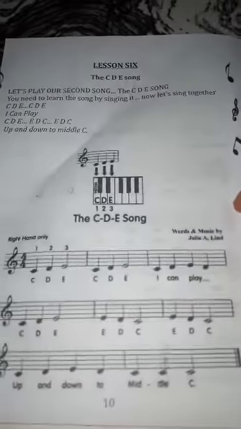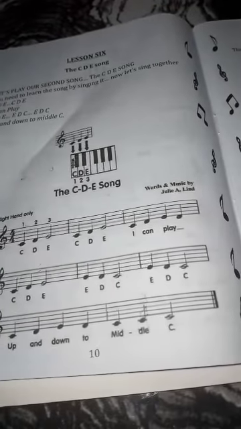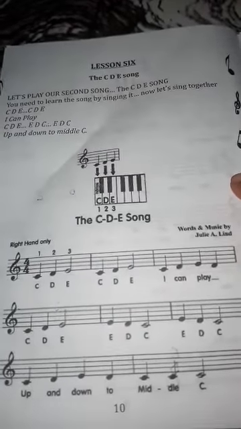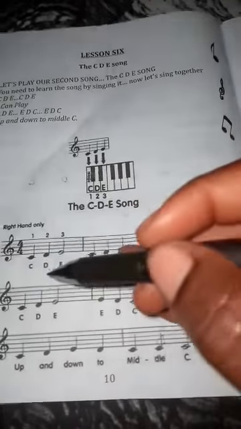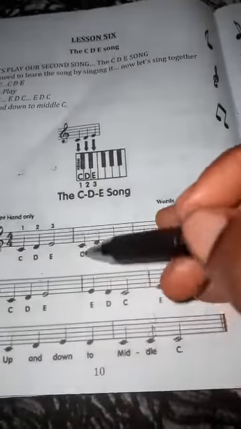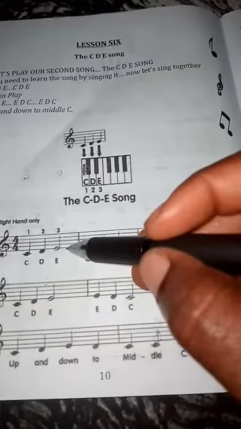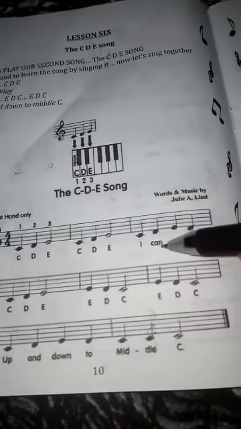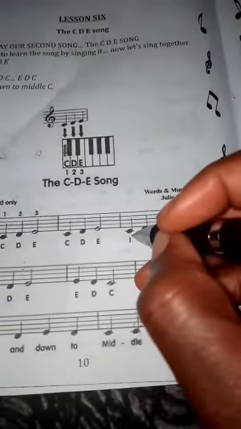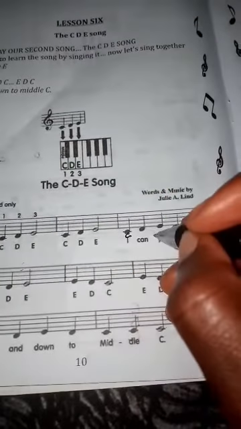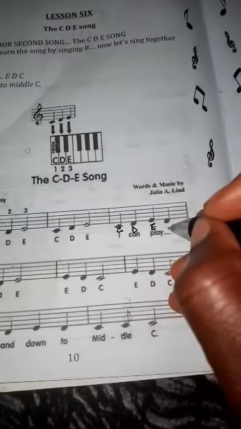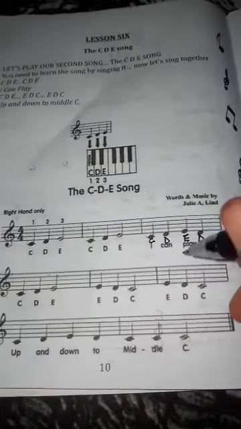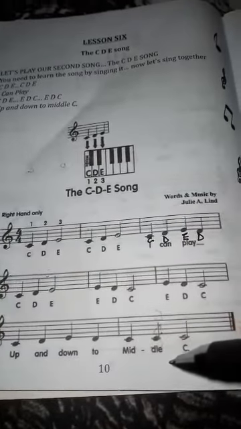So move over to lesson 6. The CDE song. That's one of the first songs we had in the lesson. The basic thing the kids are supposed to know is how to translate every one of these notes to letters. So you have the note with the dash C, D, E, C, D, E again. So this is what? You can ask them. This is C. So this is what? D, and this is what? E, and this is what? D. So they can actually change this to letters.